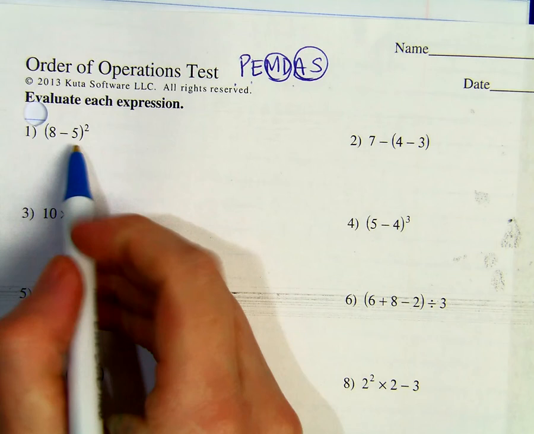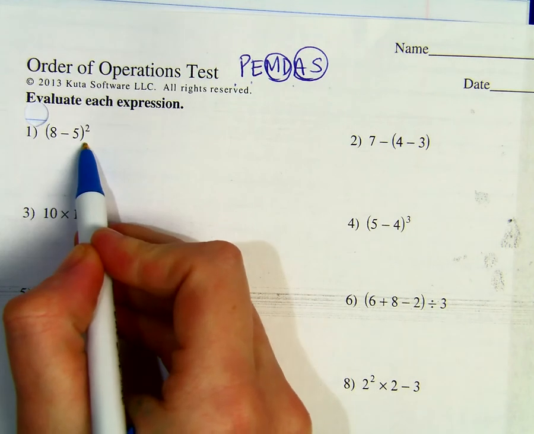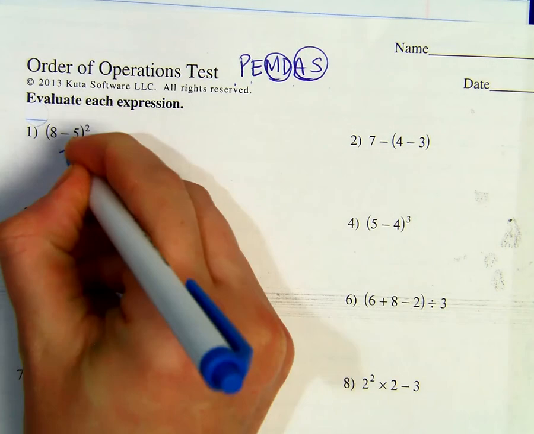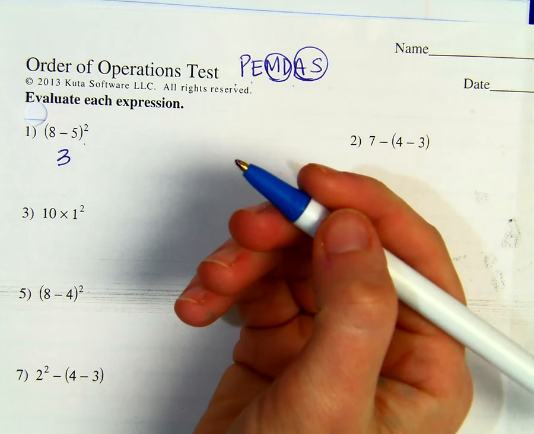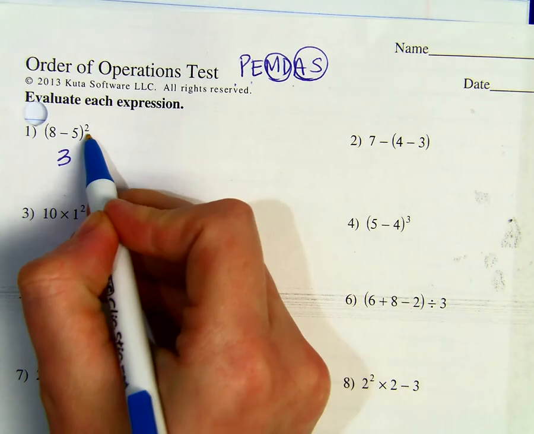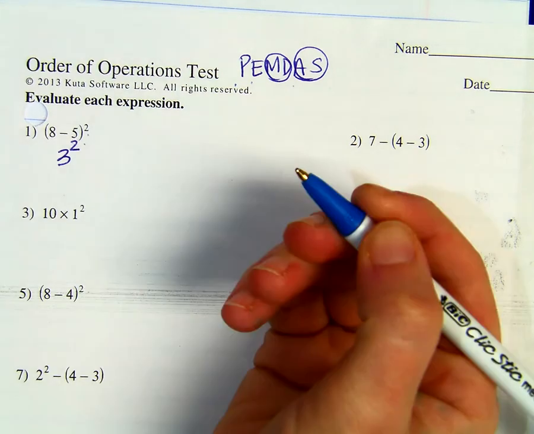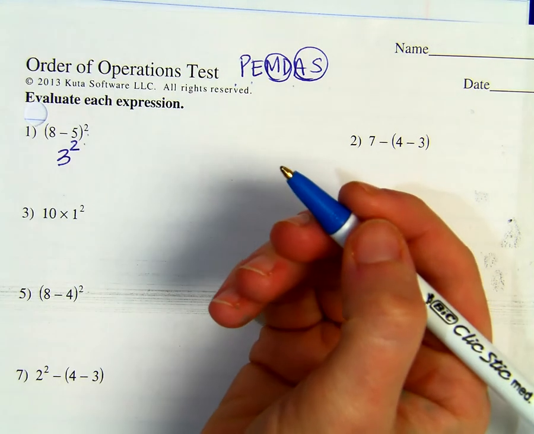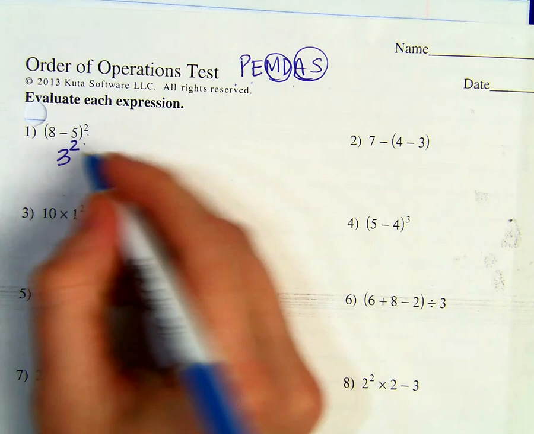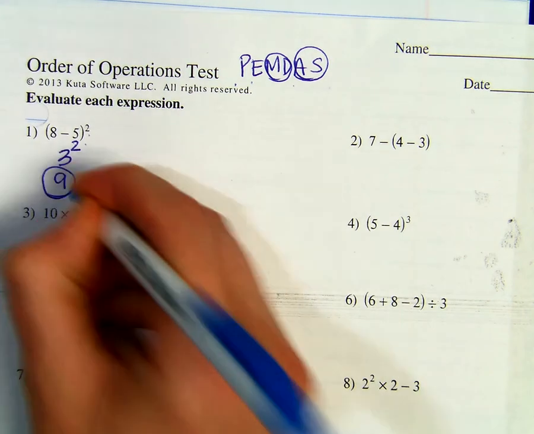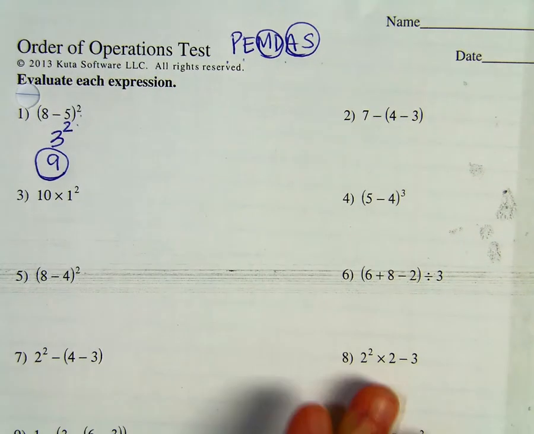For the very first problem, you do have parentheses, so you would start there. 8 minus 5 is 3. You can drop your parentheses because you've done everything inside. However, the exponent 2 needs to be attached to the 3, so it becomes 3 squared. Remember that 3 squared means 3 times 3, so our final answer here would have been 9.